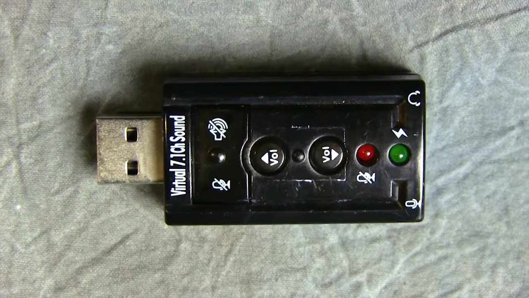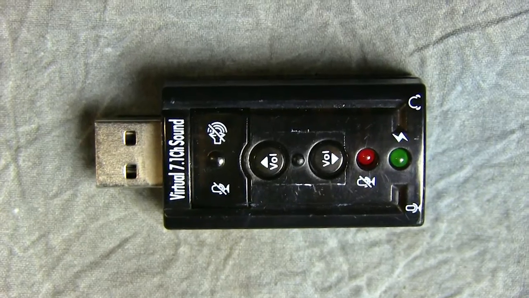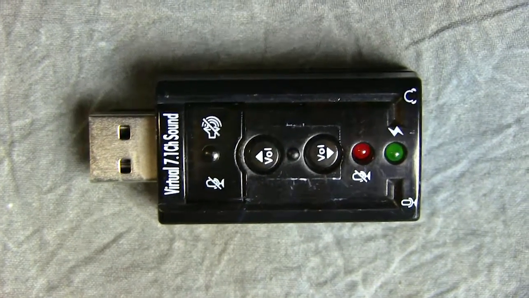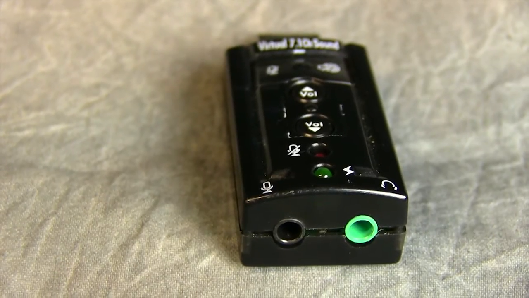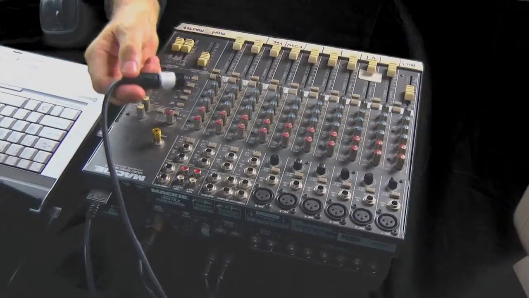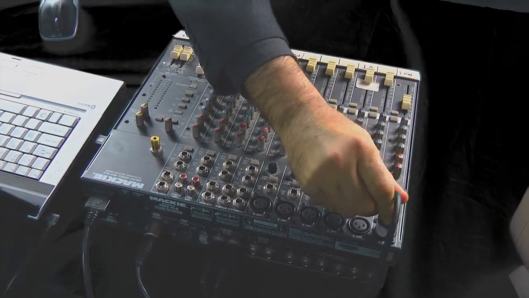Also, we're going to need a USB audio device. Now, this is not an expensive device, but one that you can buy, hopefully, at your local computer store. Now, let's plug all this in. First of all, of course, don't forget to plug your microphone in. Otherwise, none of this is going to work.